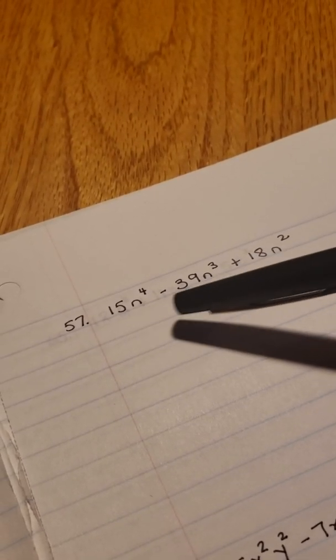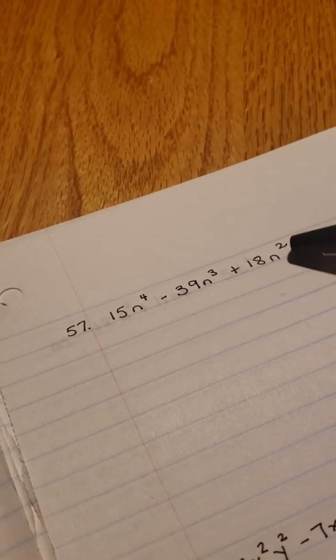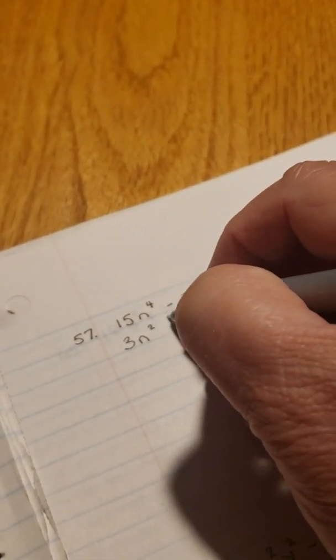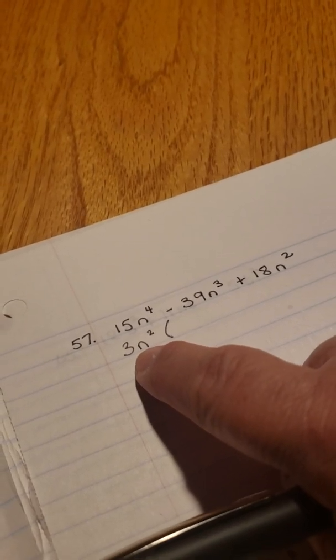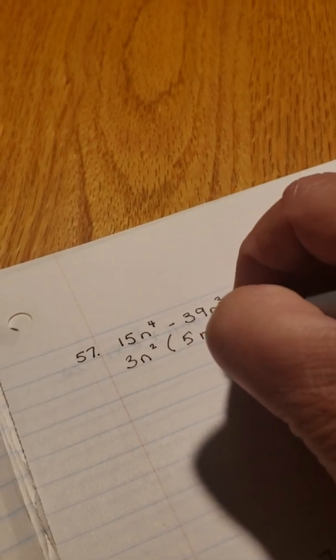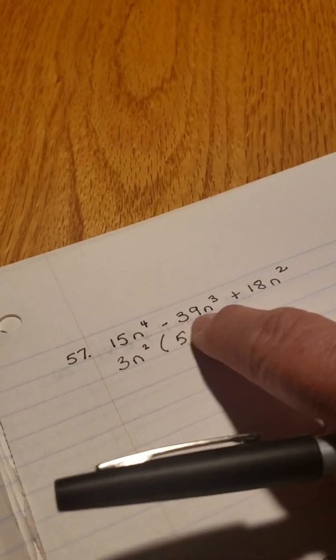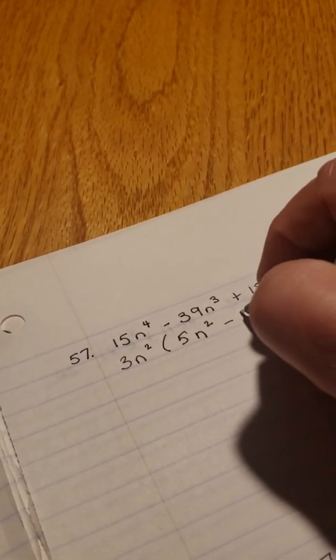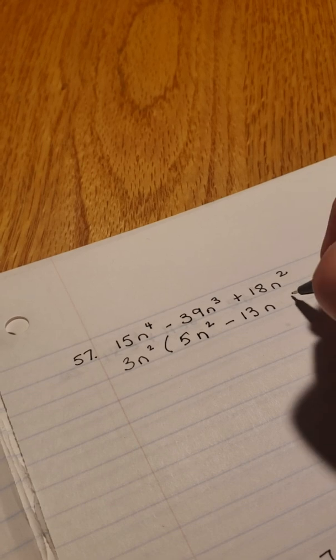I also observe that there's an n in every term, and remember I used the smallest exponent, so that would be n squared. And then I ask, what do I multiply by 3n squared to get 15n to the 4th? What do I multiply by 3n squared to get negative 39n to the third? And what do I multiply by 3n squared to get 18n squared?